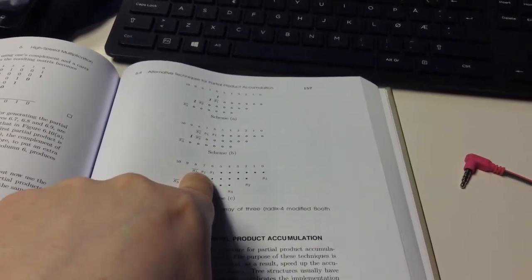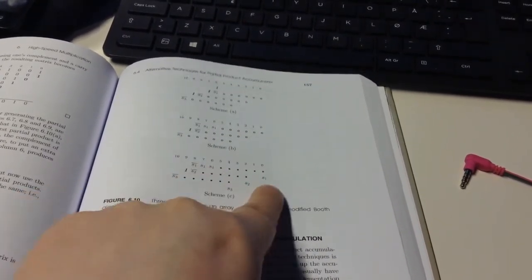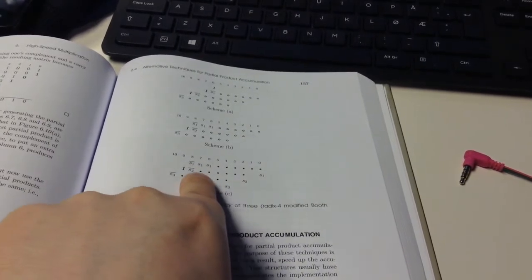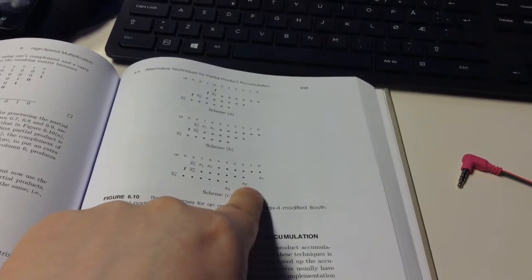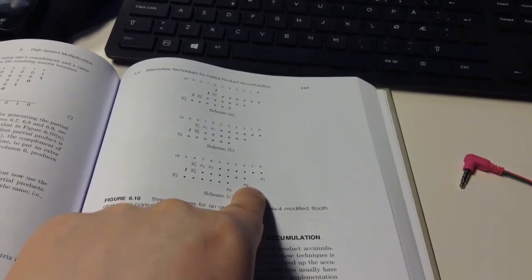So you see this is S1, it's put underneath there, and then this is product 2, S2, sign 2, it's put under here, so plus 1. So yeah, that's very smart.